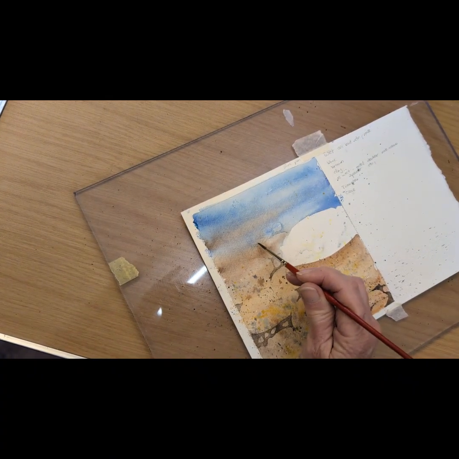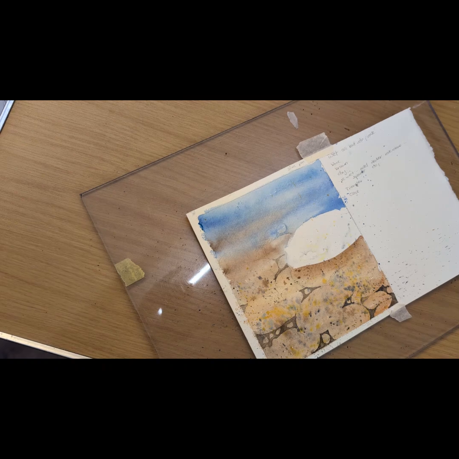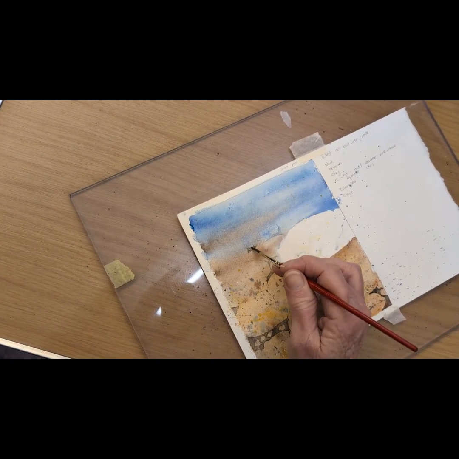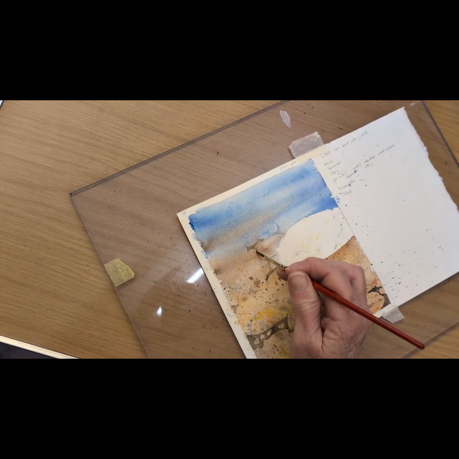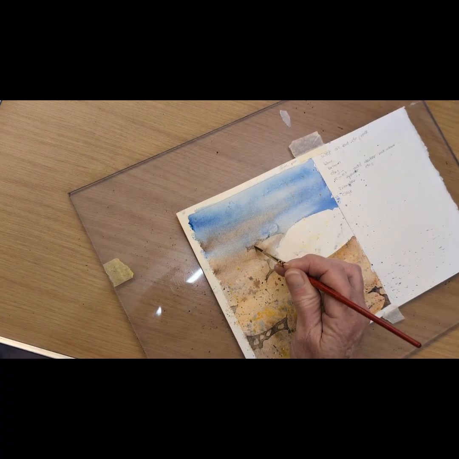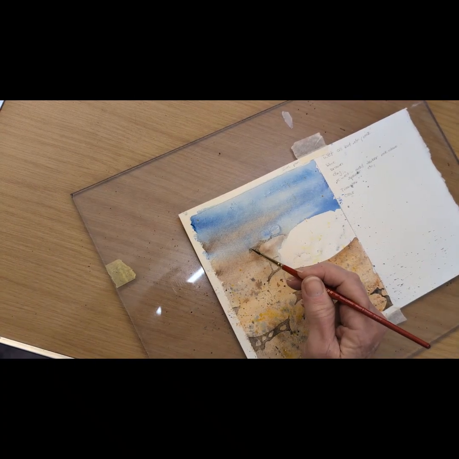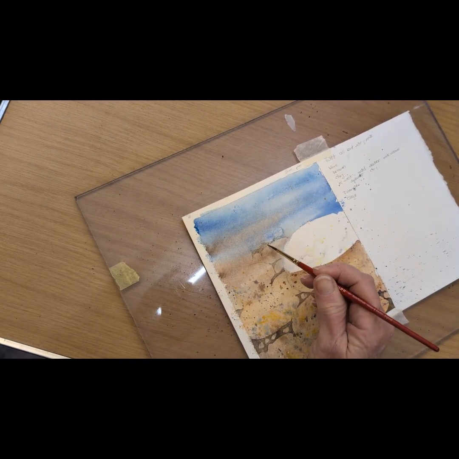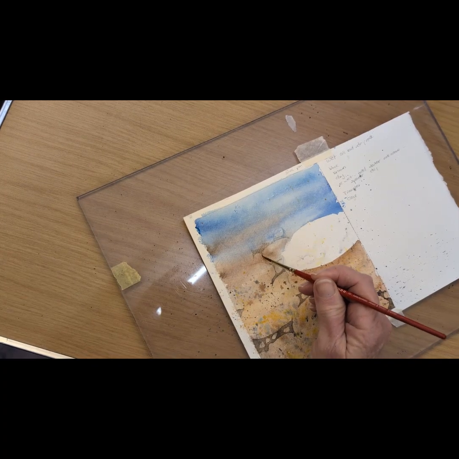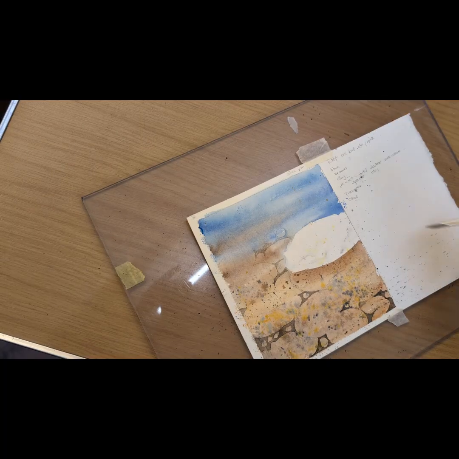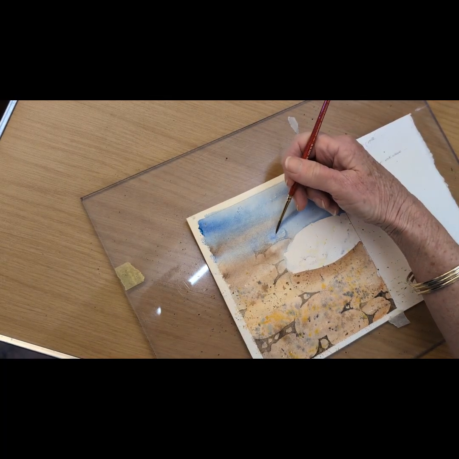Right, so this is a bit more brown. So it's got more silt. I'm looking through more silt. So I'll just put a bit more in there. And I'm carving my rocks out. I want to put a little bit more because I want to define those rocks.